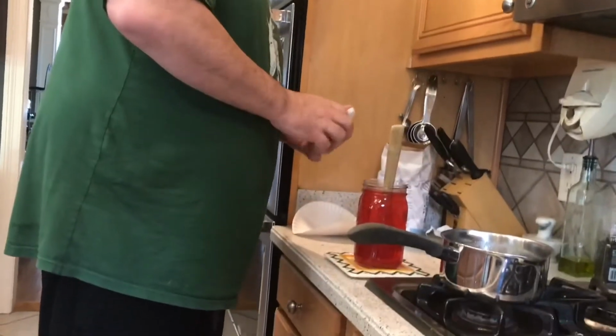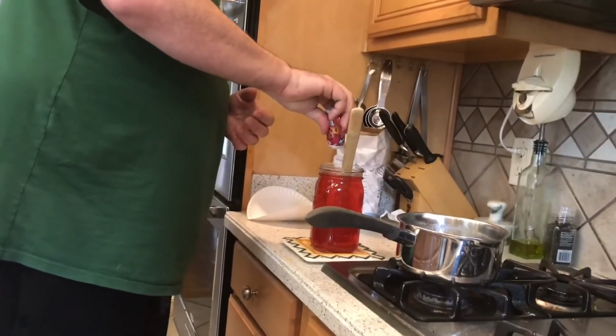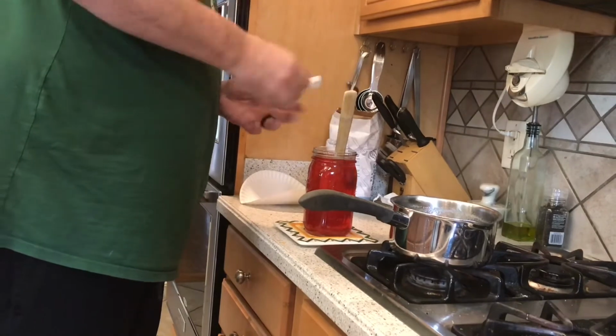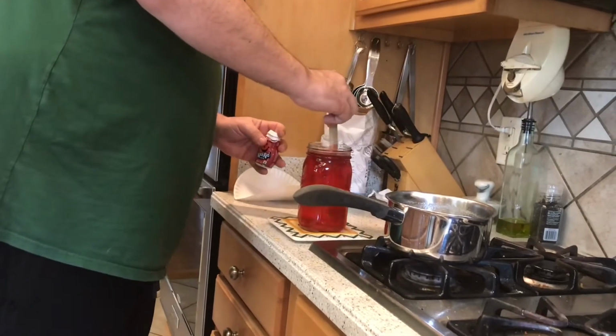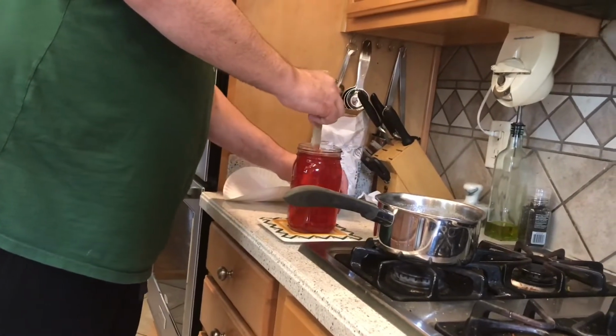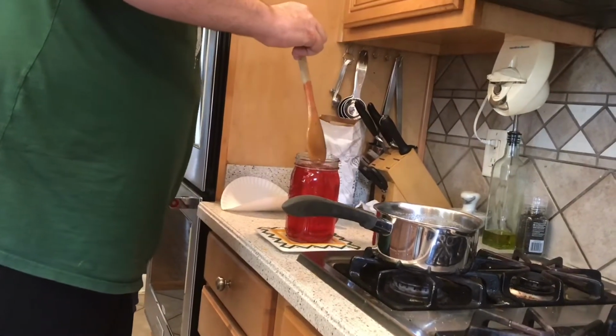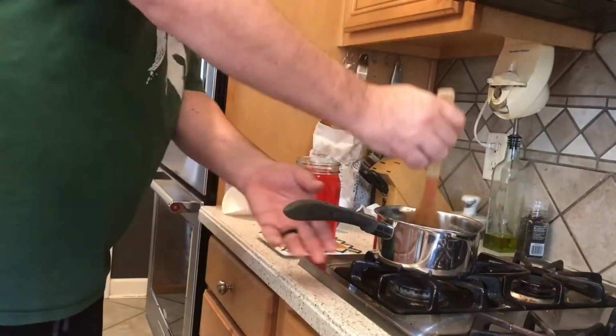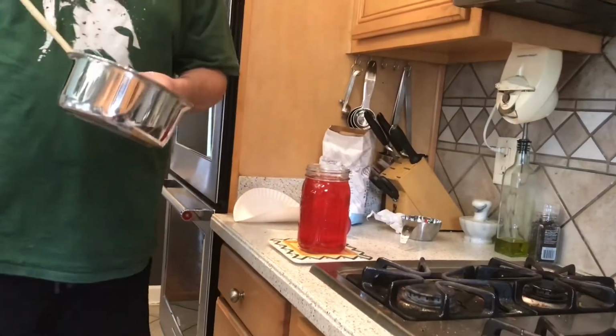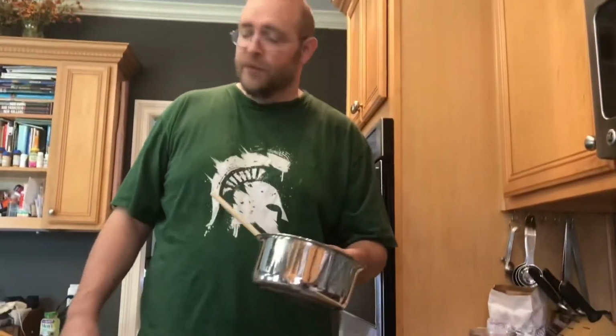But that was a good squirt. I'm going to give it one more squirt. Now I'm just going to let it sit and cool down to room temperature.